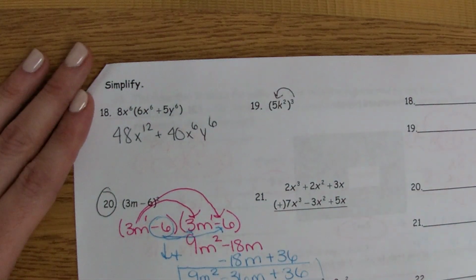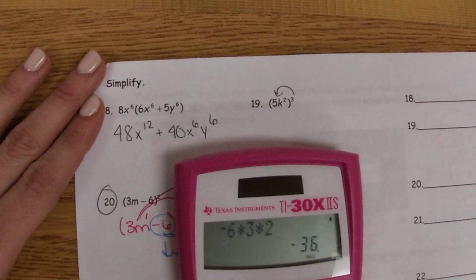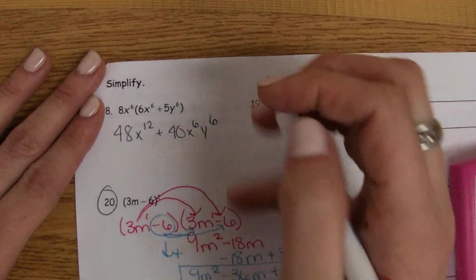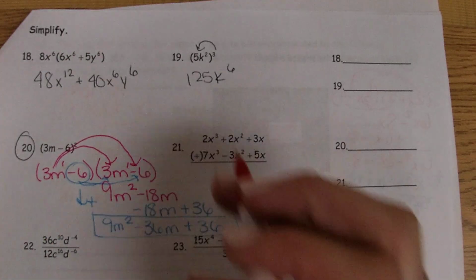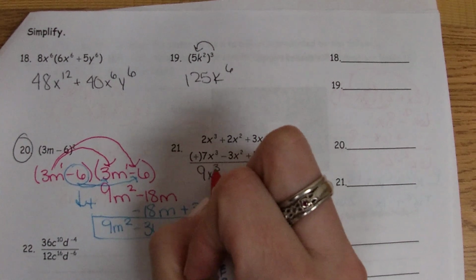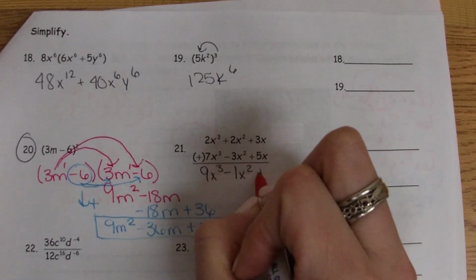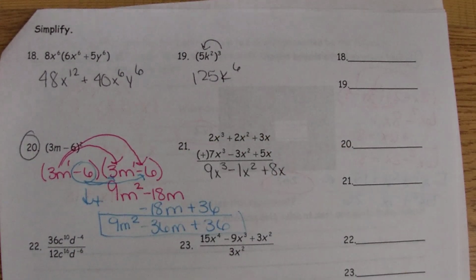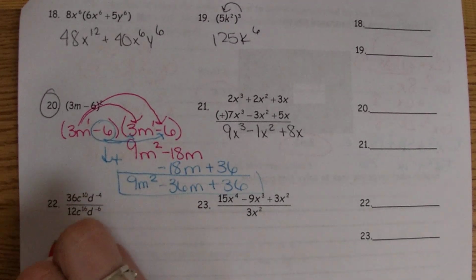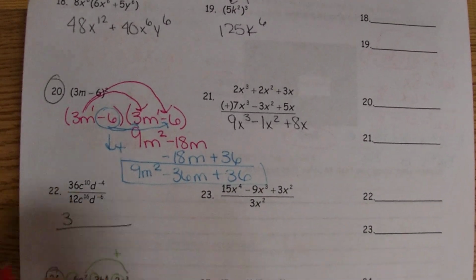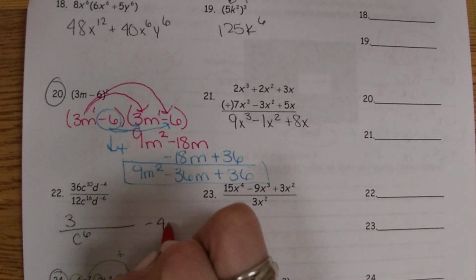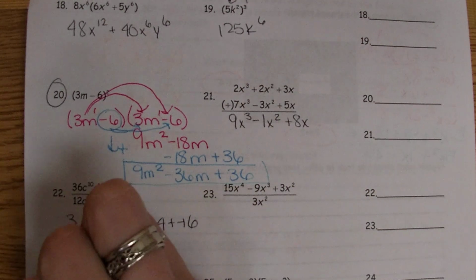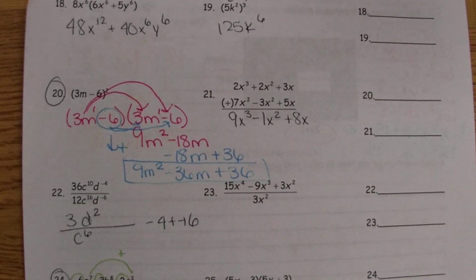Right, we need to give the exponent here to the 5. So in your calculator, you could put in 5 up caret 3. We multiply, so 125 k to the 6th. Just adding straight down. Make sure your exponents stay the same as you add. 36 divided by 12 is 3. 10 minus 16 is -6, so it goes on the bottom. -4 minus -6 is a +2, so that goes on top.